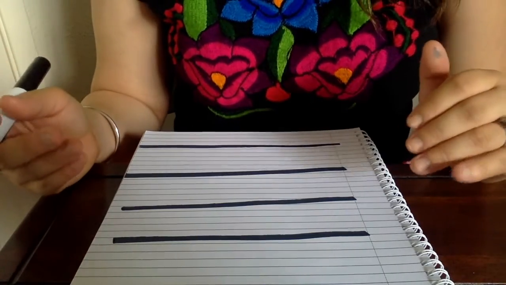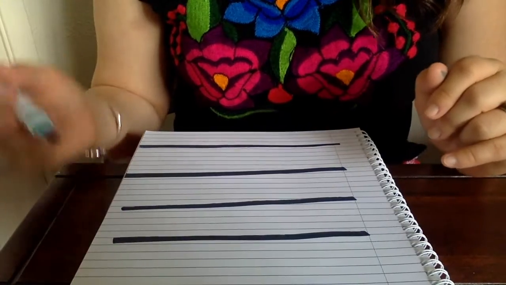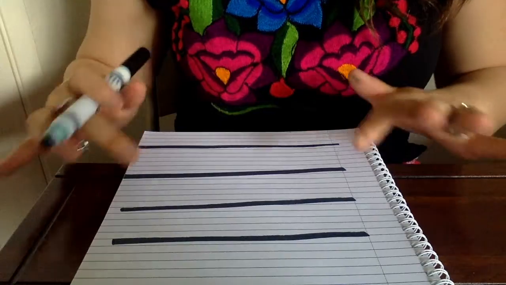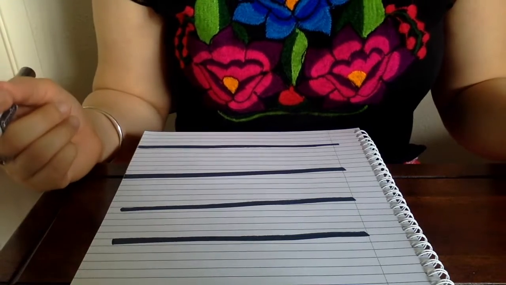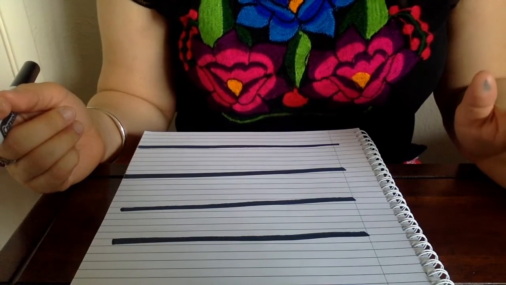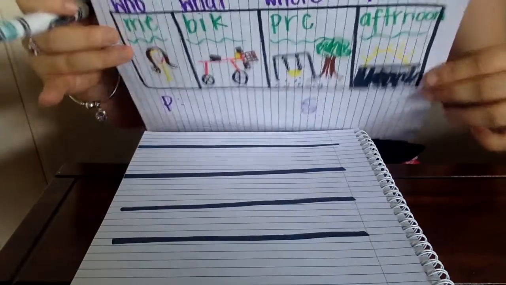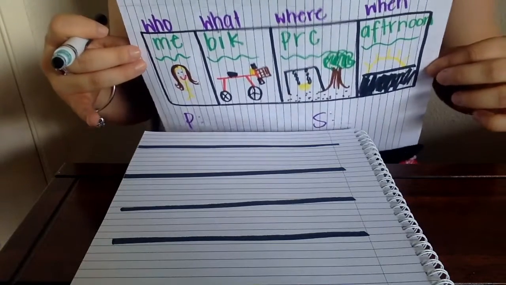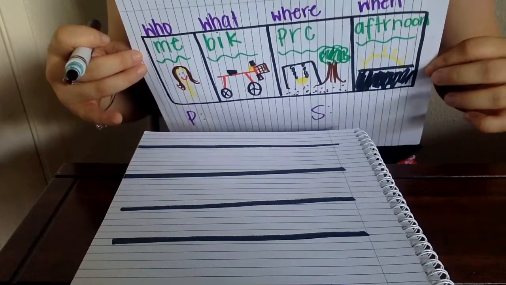You will now need a writing paper and something to write with, pencil, whatever it is that you have. I am actually going to use a marker, and I made lines in my journal, even though my journal already has lines, but I want to make sure that you guys are able to see what I'm doing with my writing and how I'm going about writing. So I ripped out my sentence box, because I want to keep it next to me.